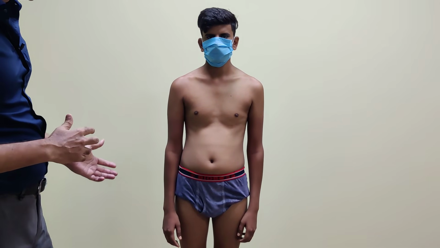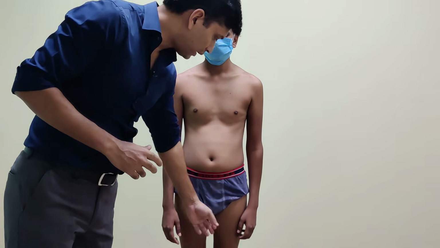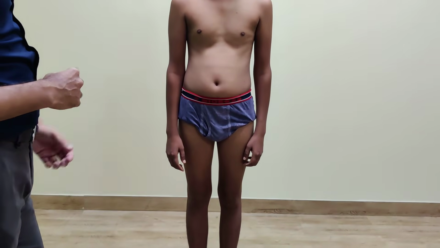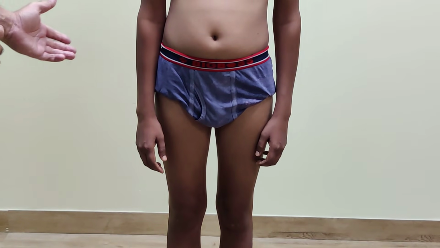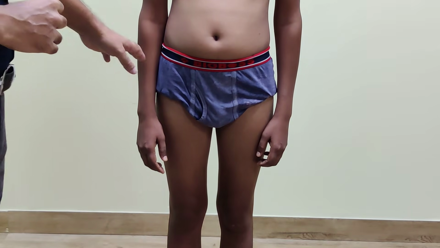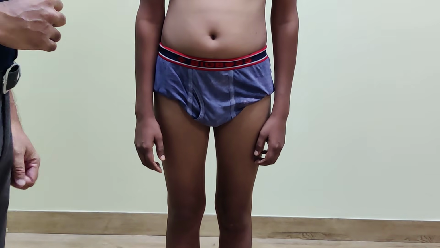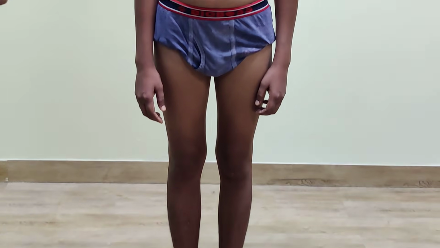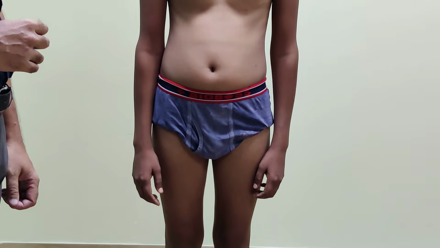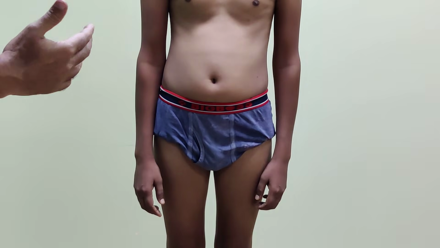Then you look at the muscle. From the front, we are looking mainly at the quadriceps muscle, because if there is any pathology of the hip, you may have associated wasting of the quadriceps muscles. You can also sometimes have wasting of the leg muscle. So comment on the muscle wasting from the front. Then you look for the bony prominences.